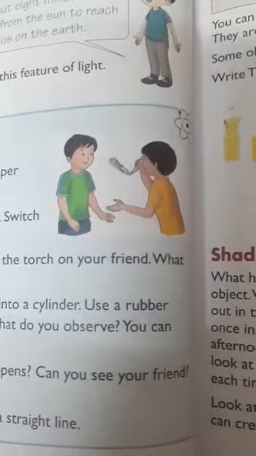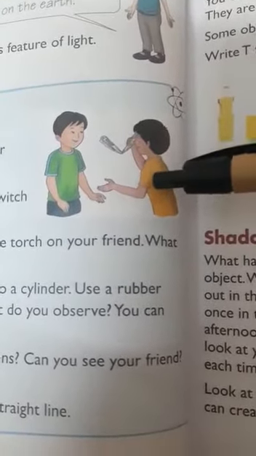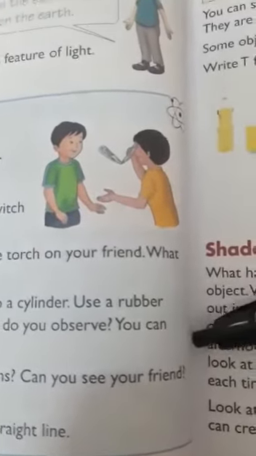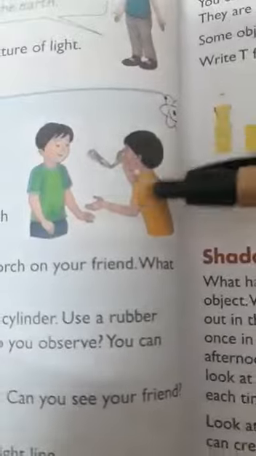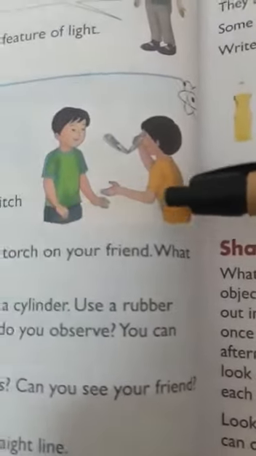When we look through the straight roll of newspaper by using the torch light, we can see that object very clearly, but when we bend it, we cannot see that object. Why? Conclusion: a light beam, a ray of light, travels only in a straight line. Light travels only in a straight line.